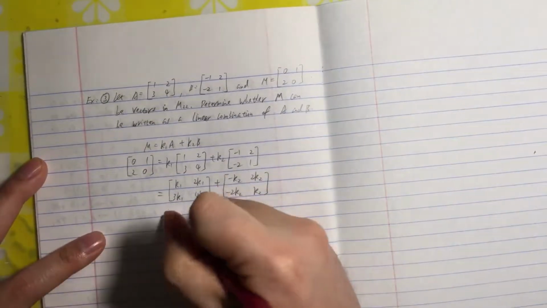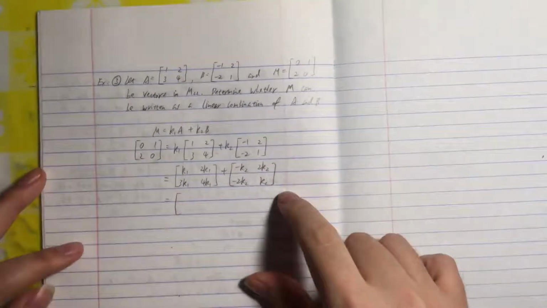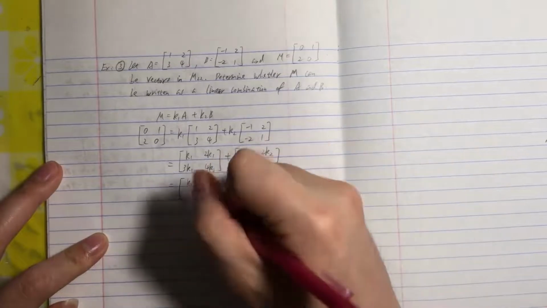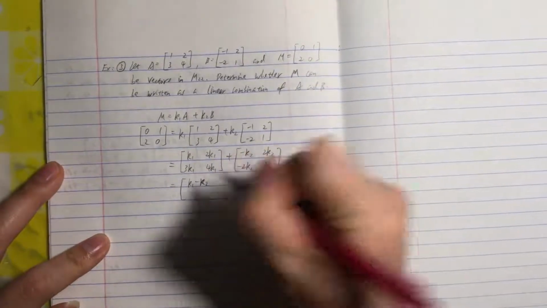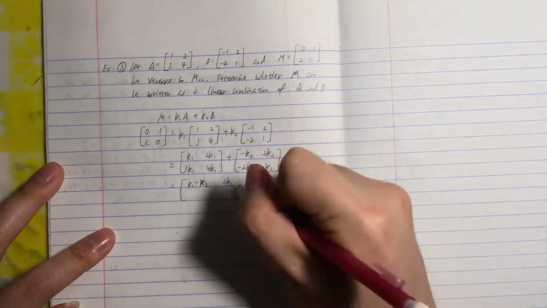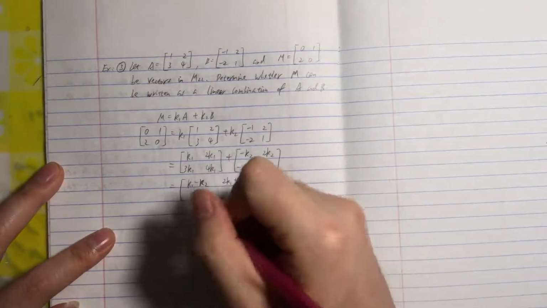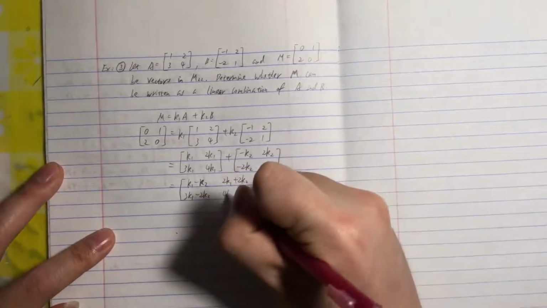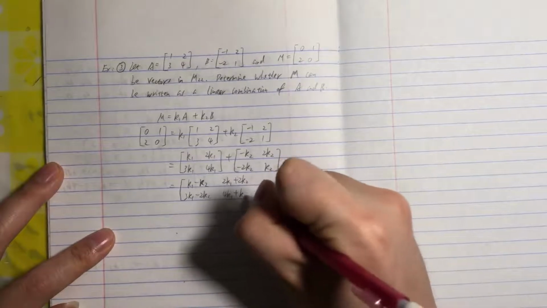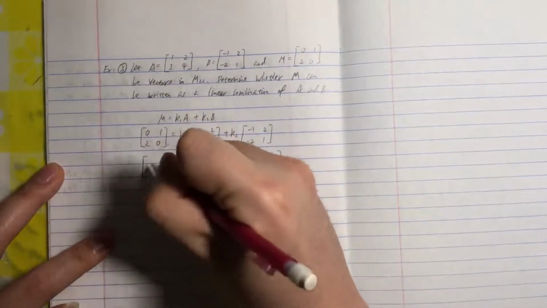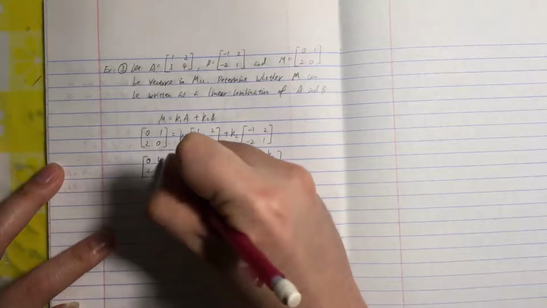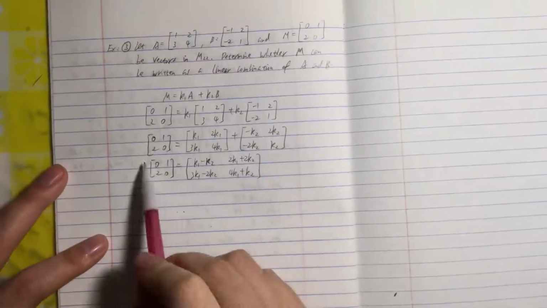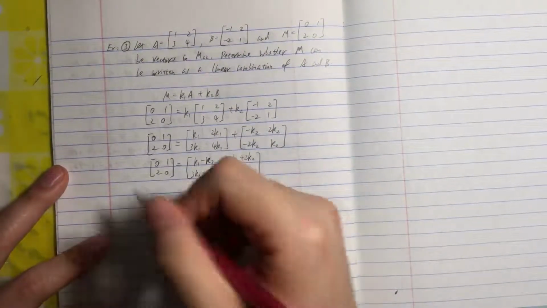Then when I add the matrices, we add the corresponding entries. We get K1 minus K2, 2K1 plus 2K2, 3K1 minus 2K2, 4K1 plus K2. That equals the matrix M, 0, 1, 2, 0. Then, by matching the entries, we get an equation.